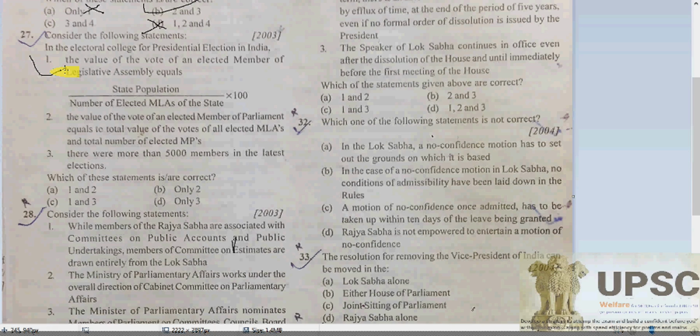That is not correct, because the value of the vote of an elected MLA equals the state population divided by the number of elected MLAs of the state, into 1000. Remember that. So this is absolutely wrong, it should be 1000, my dear, but it is given as 100. So 1 will be eliminated.